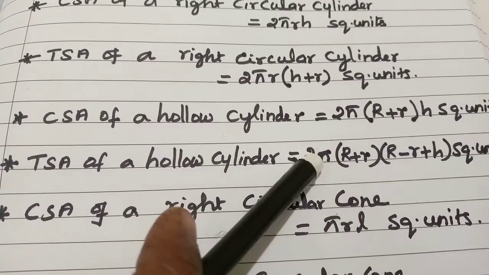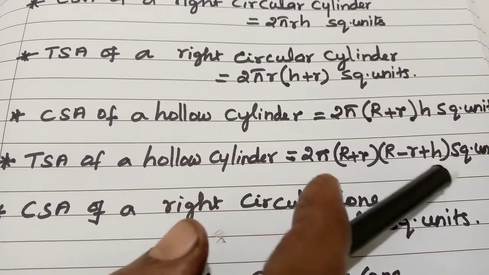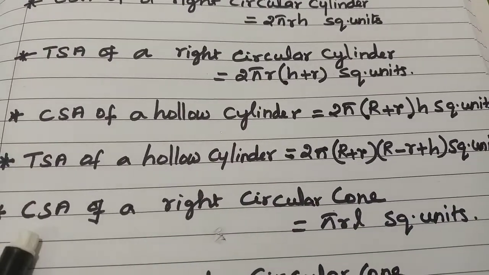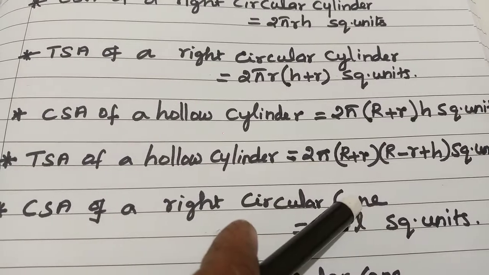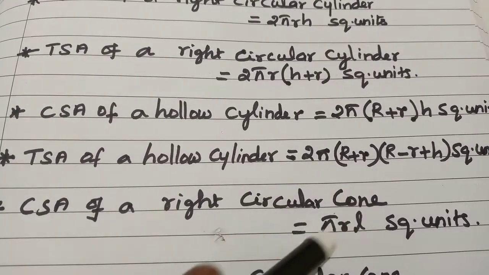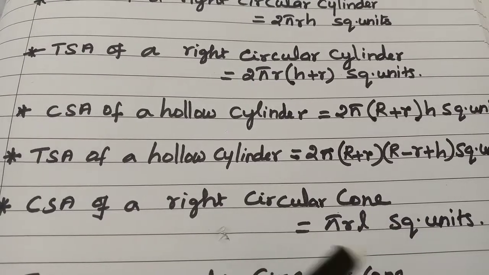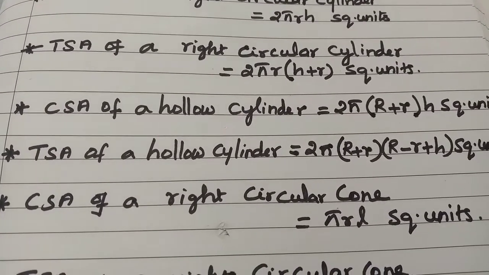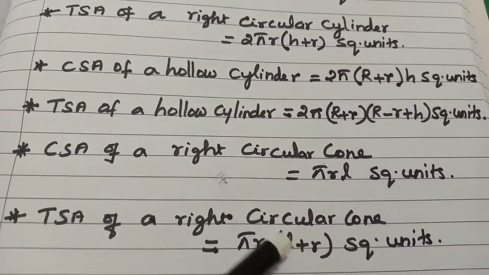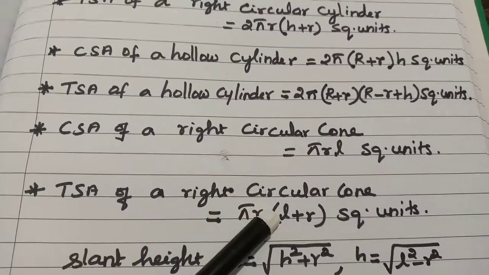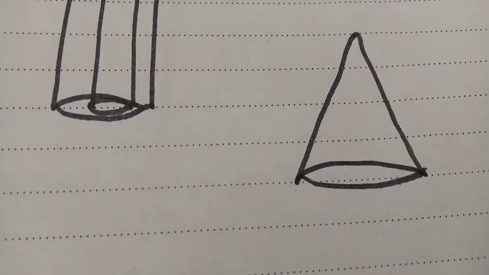That is 2 pi into R plus r into R minus r plus H square units. Okay. Next, CSA of the right circular cone. CSA of the right circular cone is pi RL square units. Next, TSA of the right circular cone is pi R into L plus R.